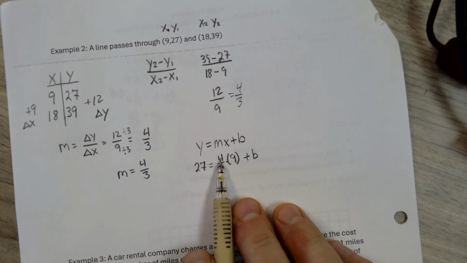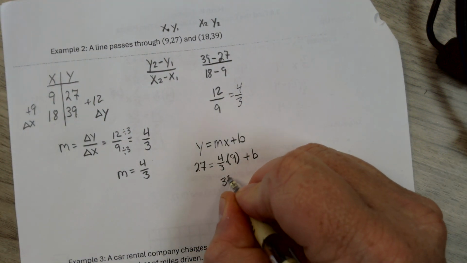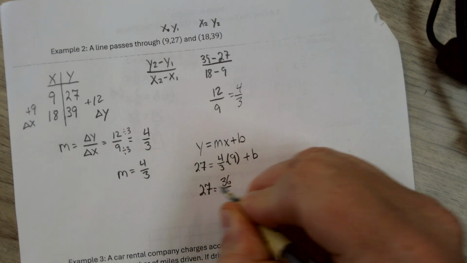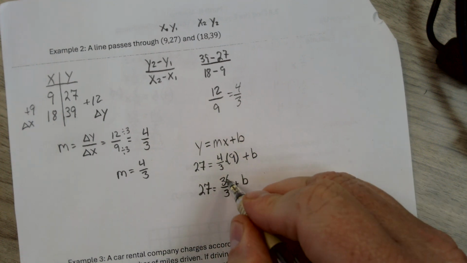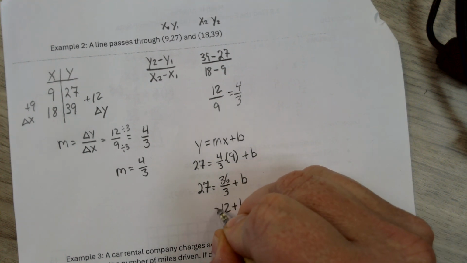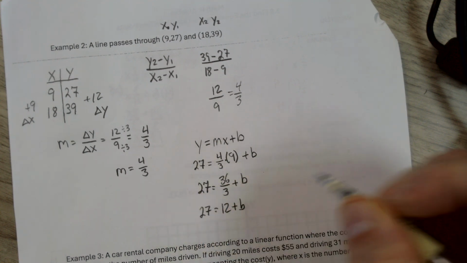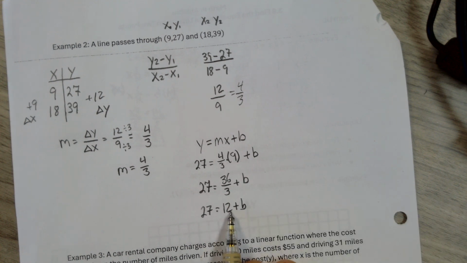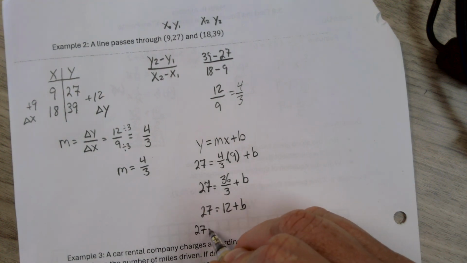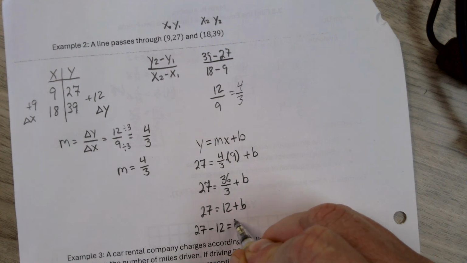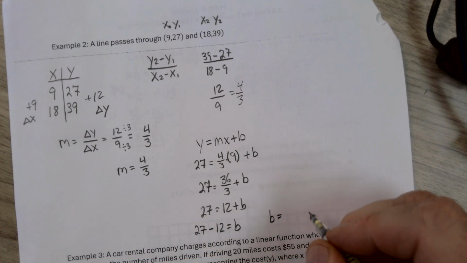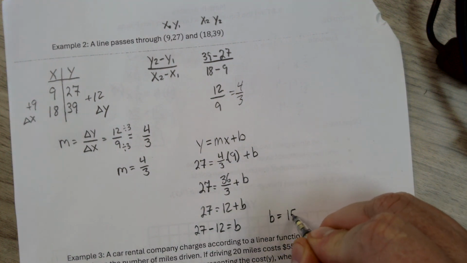Well, now we'll multiply. 4 times 9, that's 36. And if we do 36 divided by 3, that's 12. And now we're almost done. I'm going to flip the 12 to this side. So I get 27, and when I flip it, it changes sign, becomes negative 12. And then for the last part here, when I subtract that, that is going to be 15.